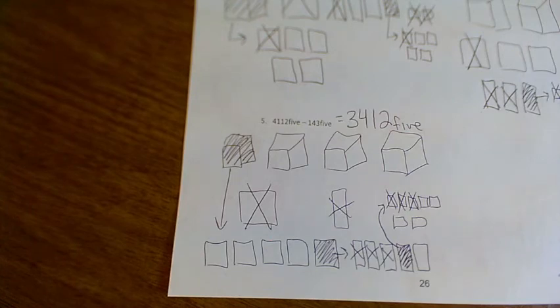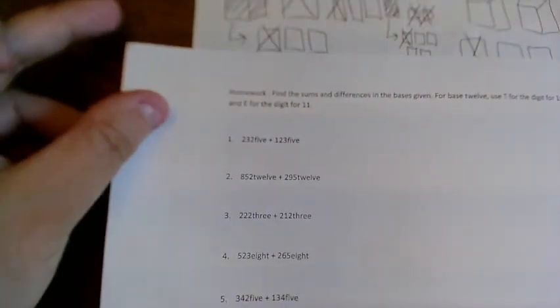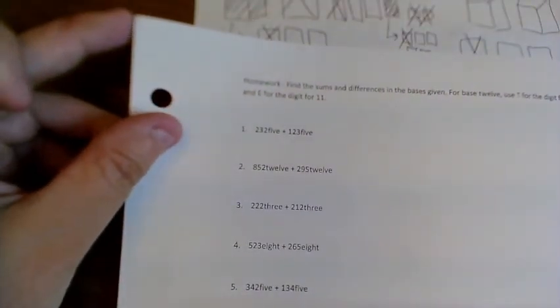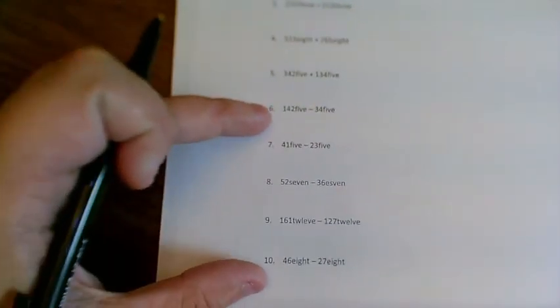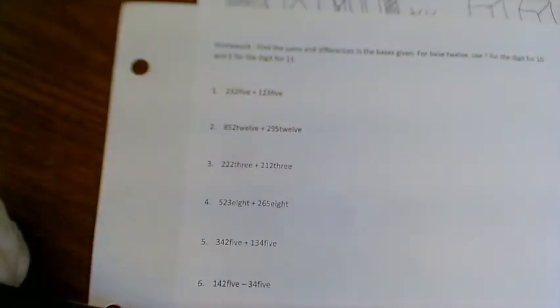Okay, so that is how we add and subtract in other bases. So for homework, you are trying page 27. So the first 5 are addition problems. The next 5 are subtraction problems. So notice they are more than just base 5. They are other bases. So again, I am just grading on correct answers.